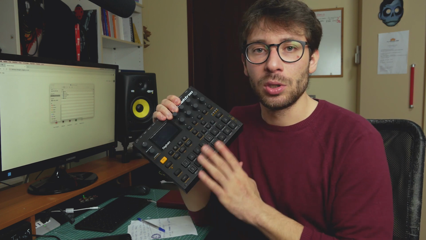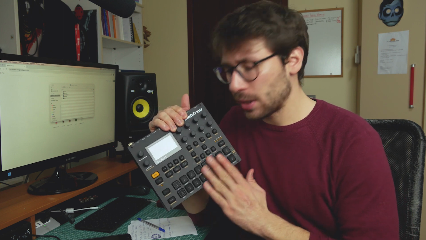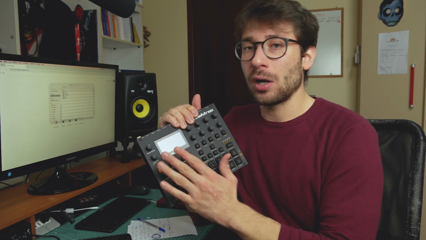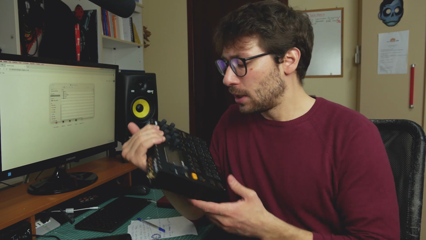And also I bought a new toy, which is the Elektron Digitakt. I think you all know what I'm talking about. I don't want to do a video about it at the moment because I'm still learning the basics, and there are a lot of good videos about the basics on YouTube from Cuckoo, from Enrique Martinez. So I'm not talking about this.